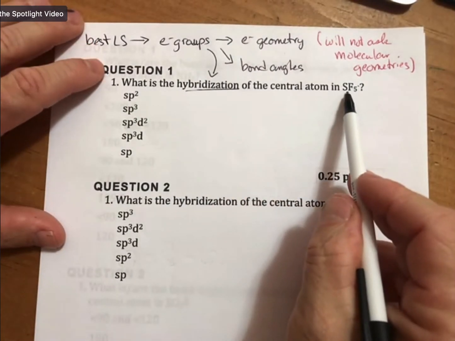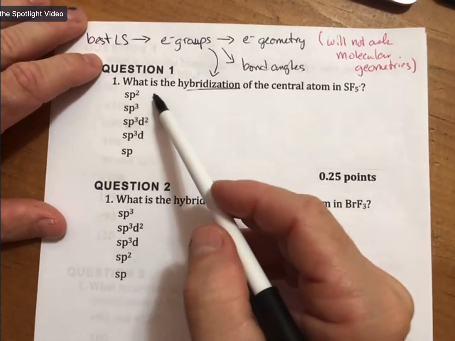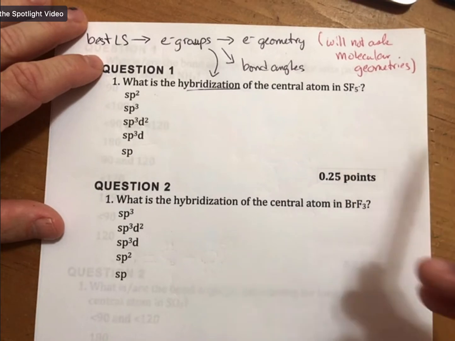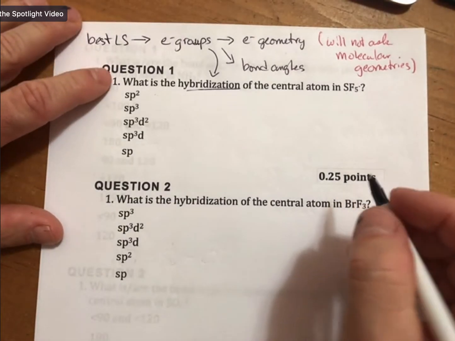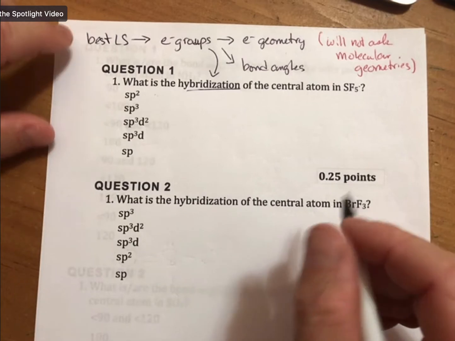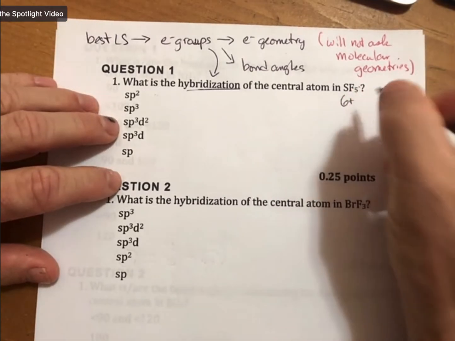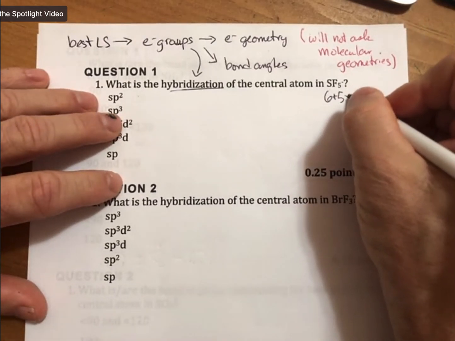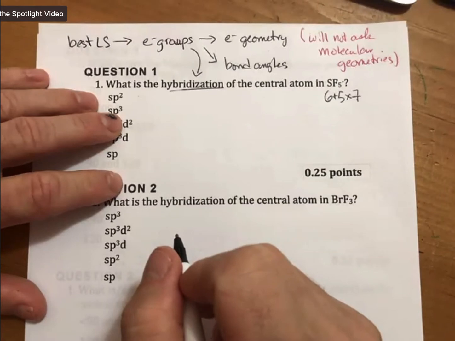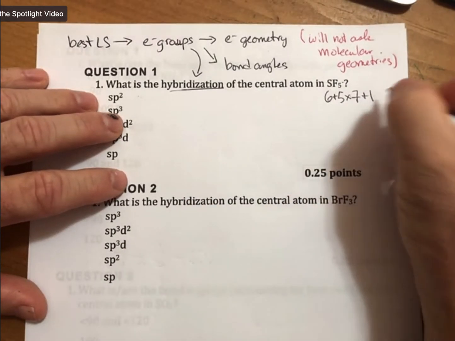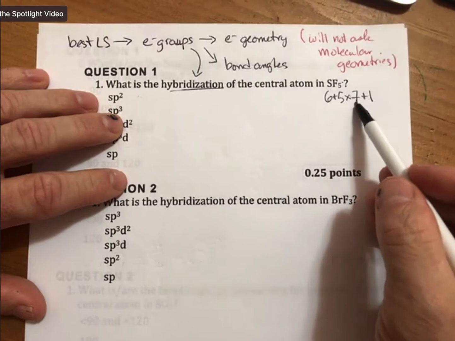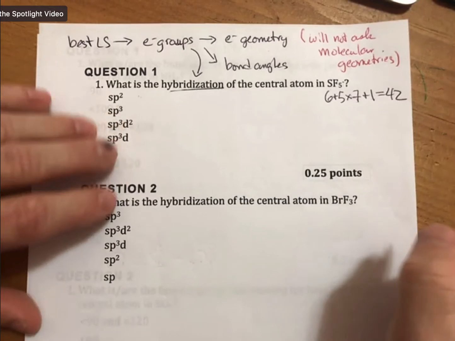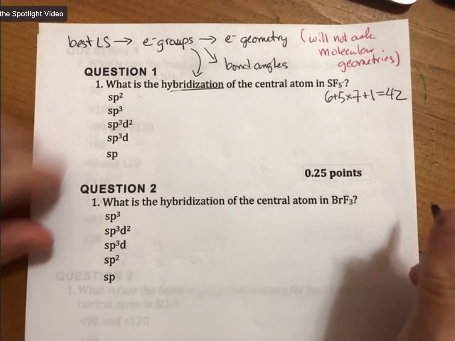So now, this question doesn't say it, all it says is what is the hybridization of the central atom in SF5 minus? There is a minus sign in there. Our process is going to be to draw the best Lewis structure. So I have 6 valence electrons for sulfur, I have 5 times 7 for fluorine, and then I add 1 more. That's going to be 35, 36, and 6 is 42. That's a lot of valence electrons.